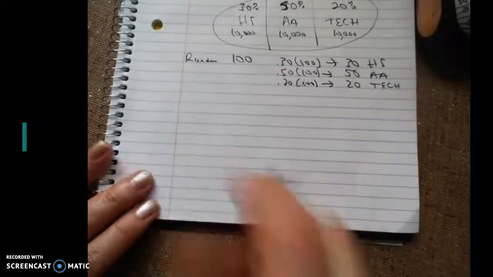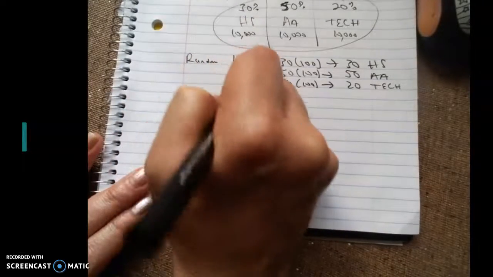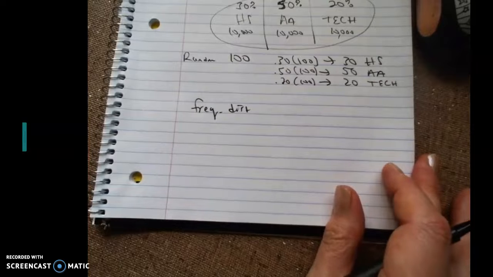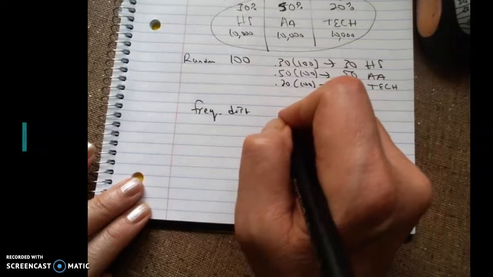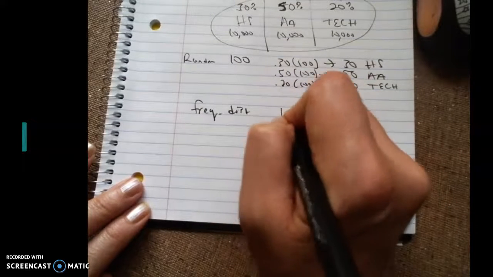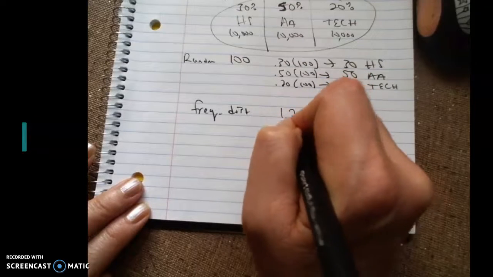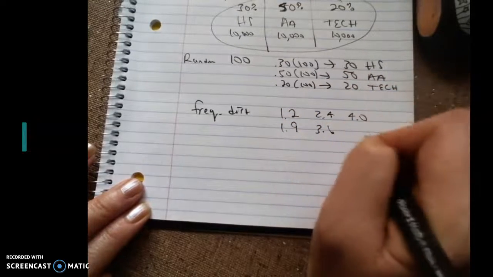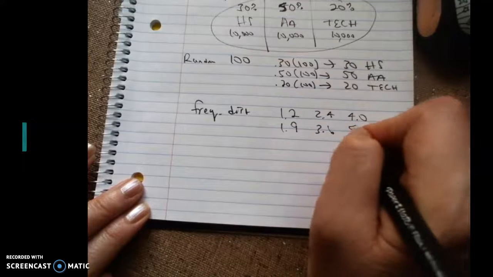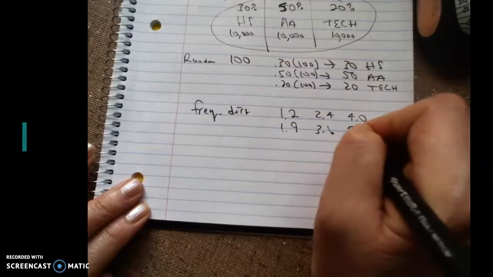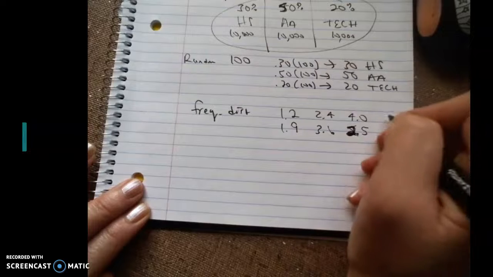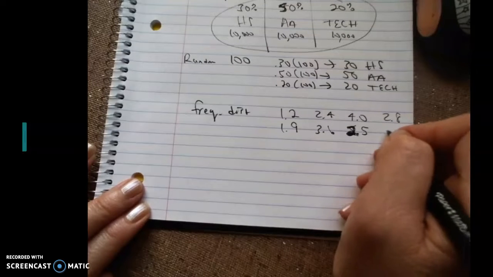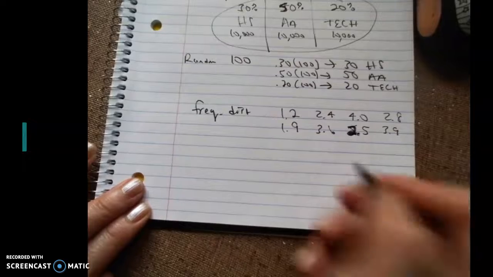All right, a frequency distribution is when you make a chart to gather some of your data. So say I ask people their GPAs, and maybe someone has a 3.6, maybe a 4.0. How about a 2.5? And maybe someone has a 2.8. I'm not doing a lot of digits here. Maybe we have a 3.9 and so forth.